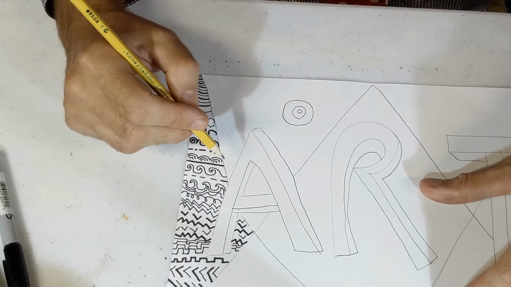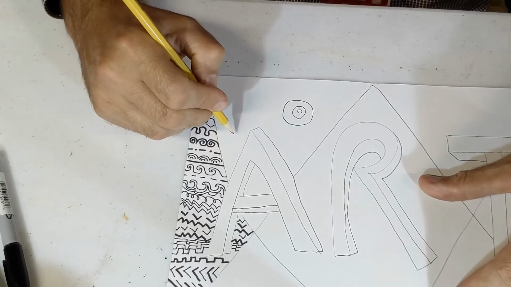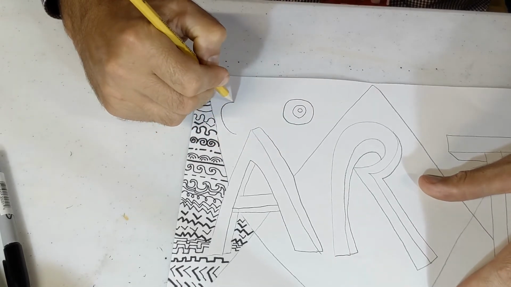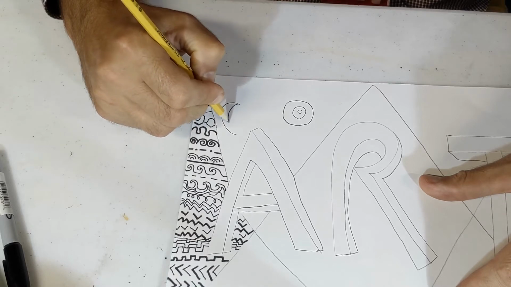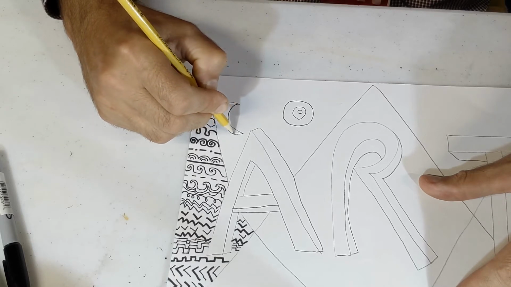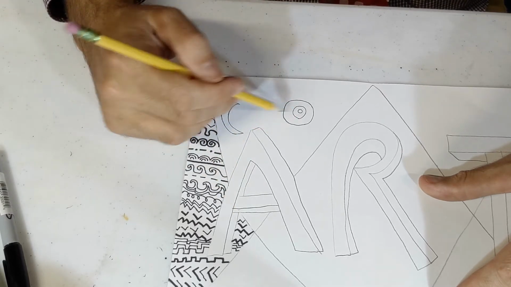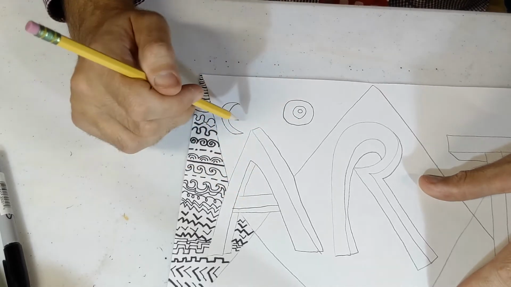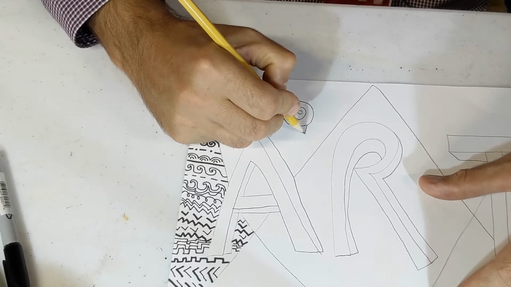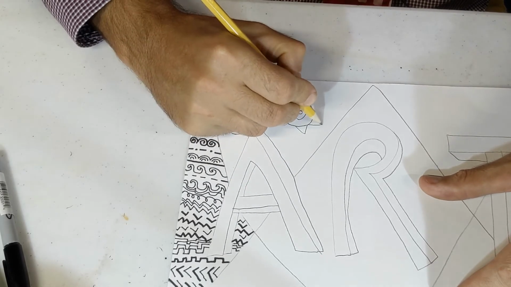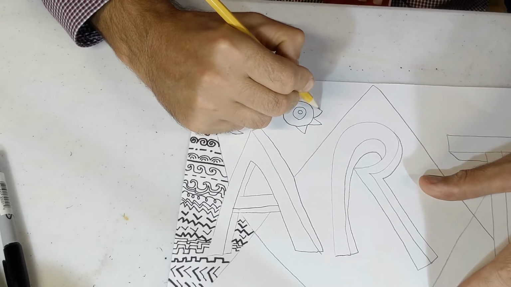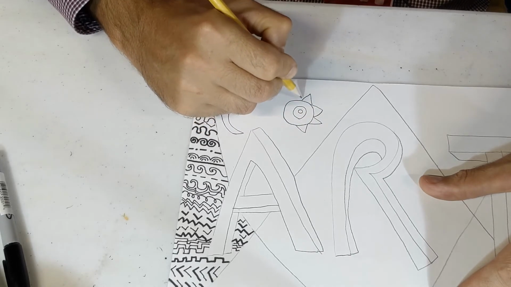Then I might add, say, a crescent over here. So then it's starting to look like it's sun and moon. And so then to really make this the sun, I'm going to add some triangles around the outside.